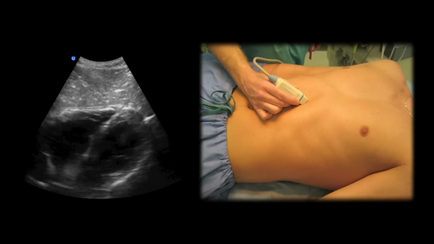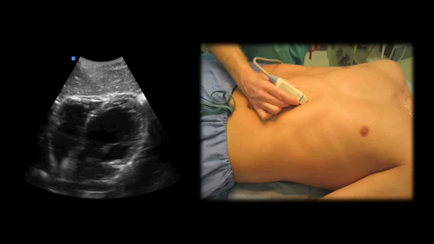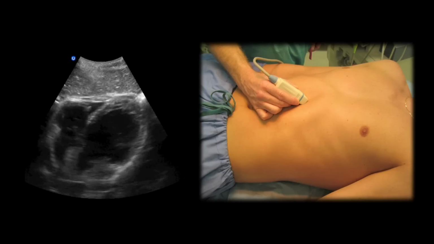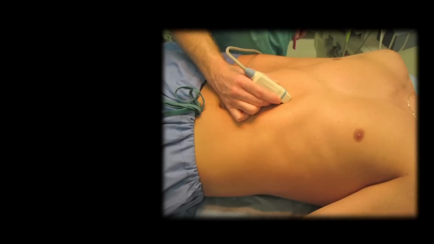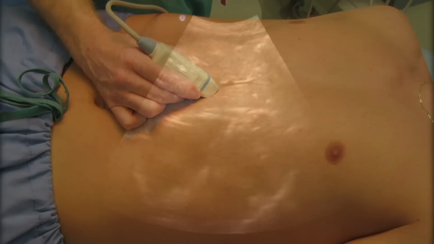The subcostal view may be the easiest to obtain in a critically ill patient who is in the supine position and cannot fully cooperate with the exam. The probe should be placed in the subcostal location with the probe marker dot pointed to the patient's left side. The probe should be aimed towards the left shoulder at a very acute angle to the patient's abdomen.